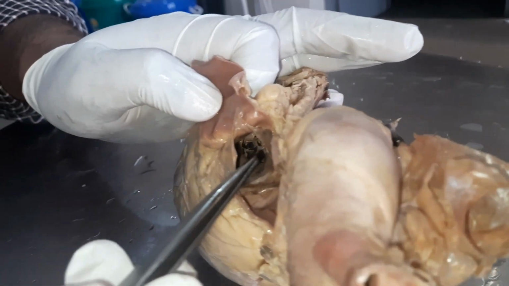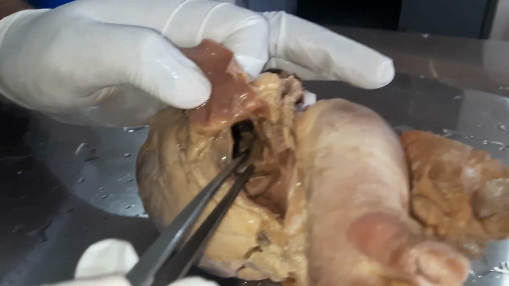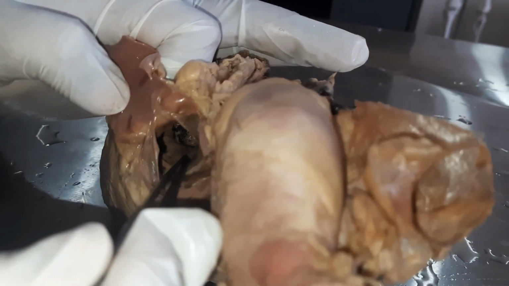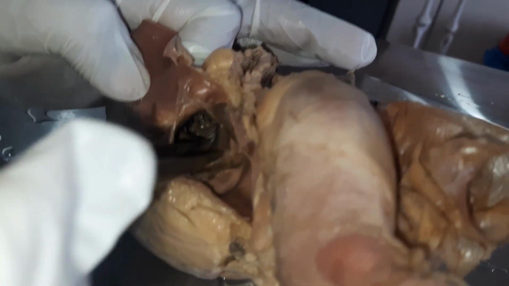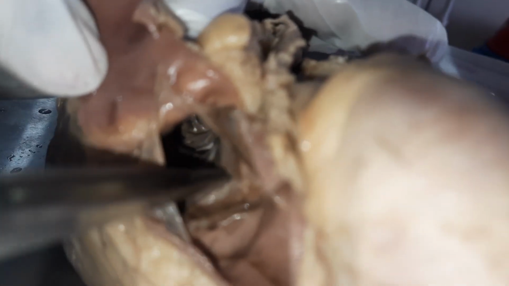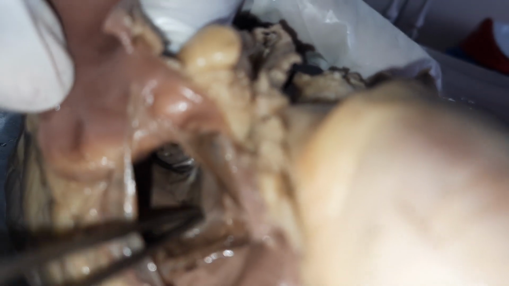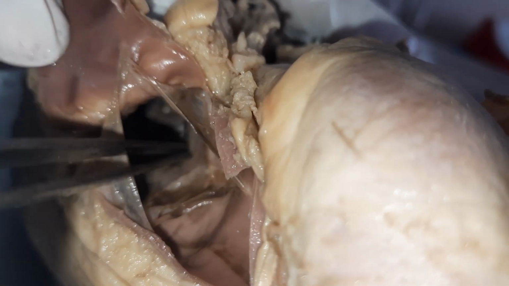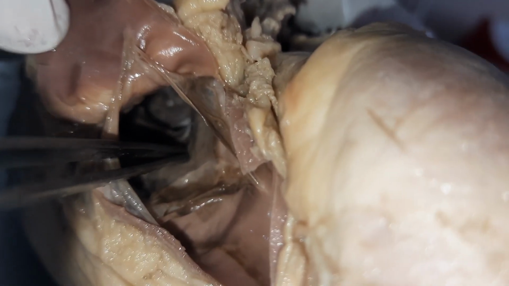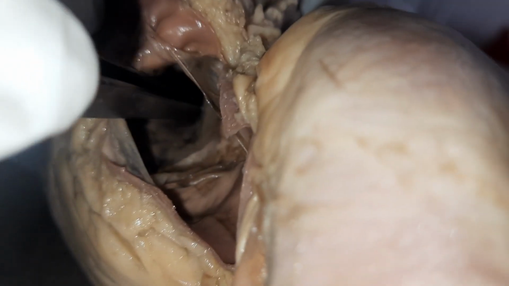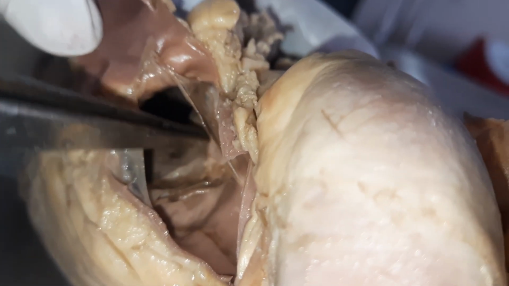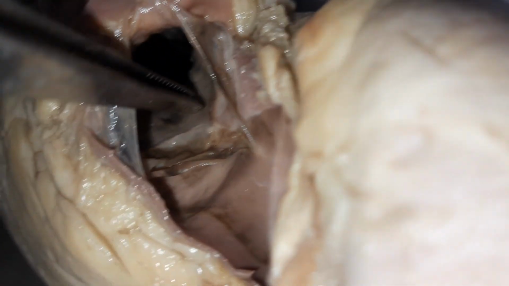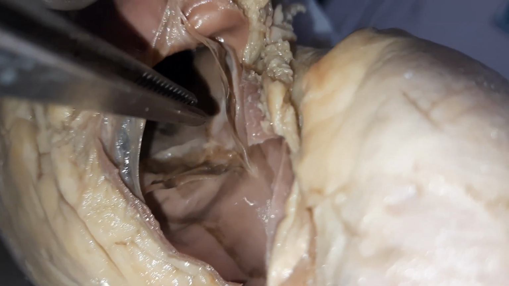So I'll just try to explain this from here. We can see the pulmonary orifice. Inside it here, we can see an elevation. That elevation is called the supraventricular crest. The supraventricular crest divides the right ventricle into a lower part, that is called the inflowing part, whereas the upper part is called the infundibulum. Infundibulum is going to continue as the pulmonary trunk.